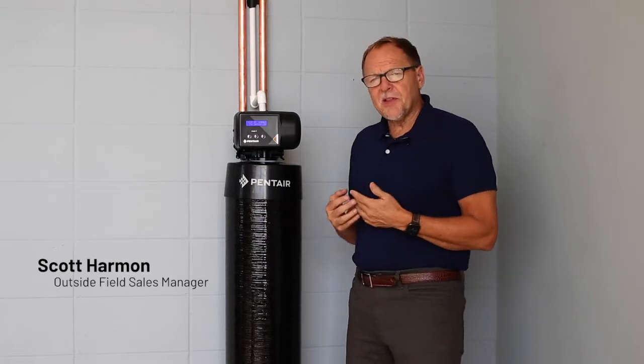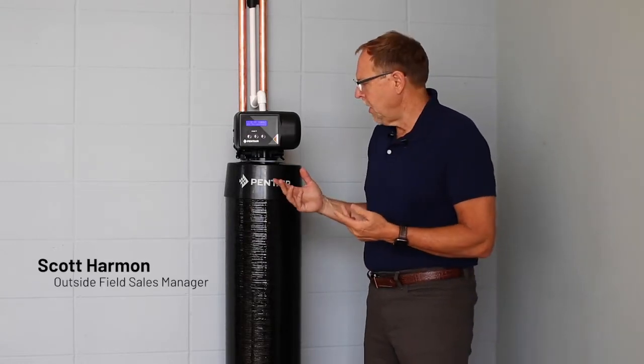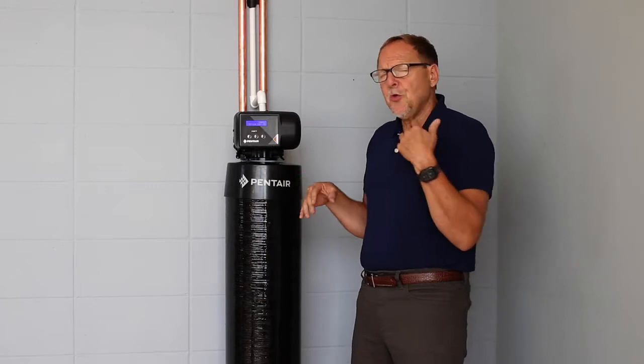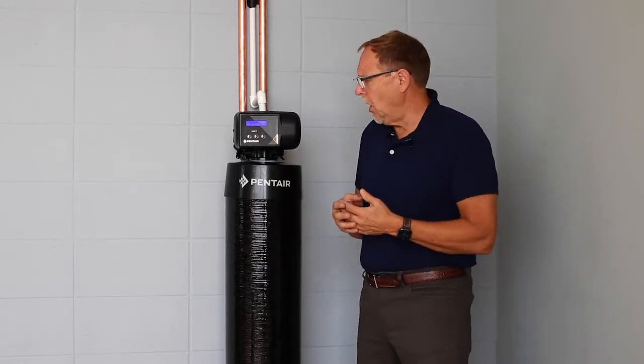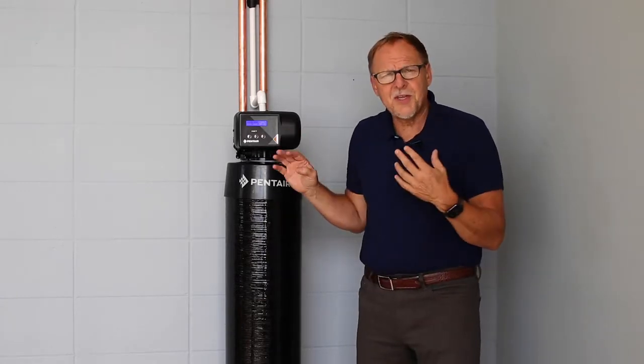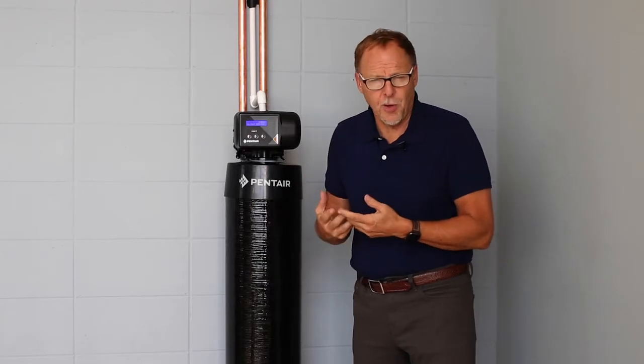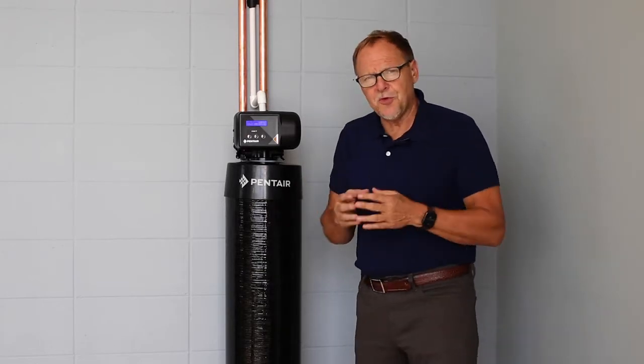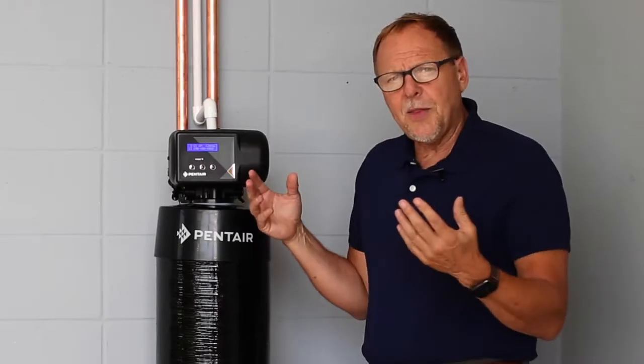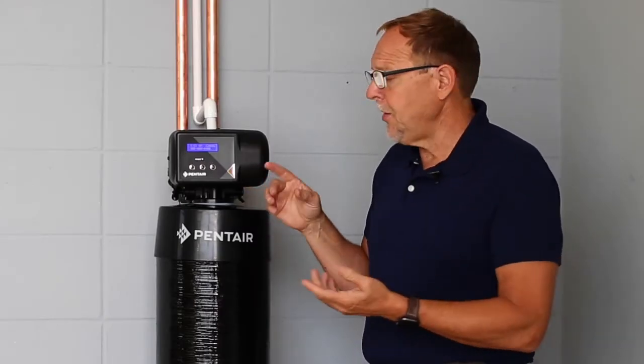We've now completed the installation of the carbon filter, but keep in mind this could be a neutralizer filter or a sand filter as well, because the valve and the programming are the same for any type of backwashing carbon filter. Only iron filters are slightly different. So when I've completed the installation, now I'm going to go ahead and do the programming.